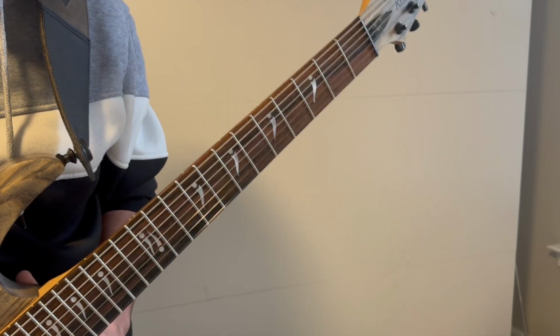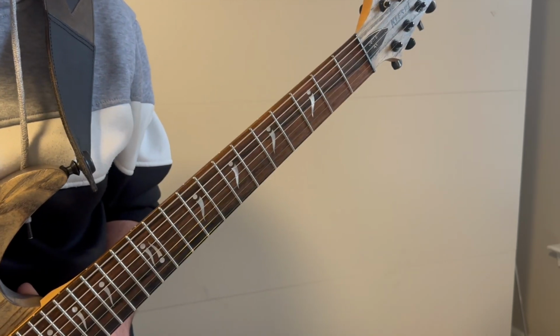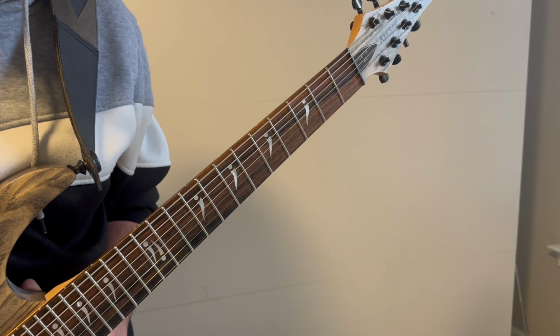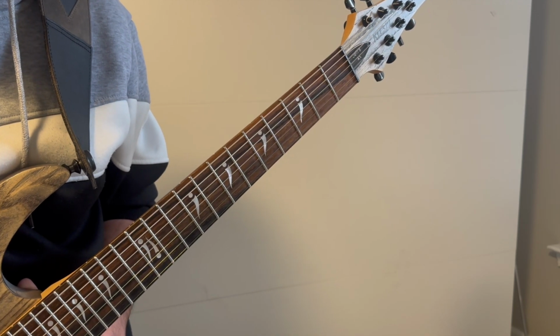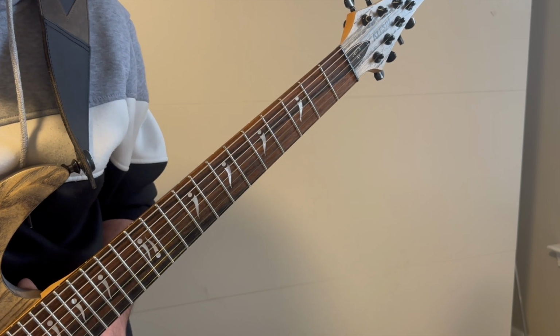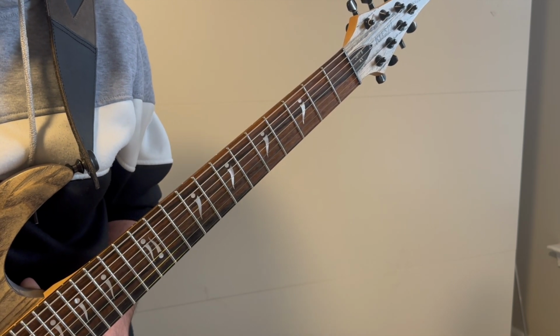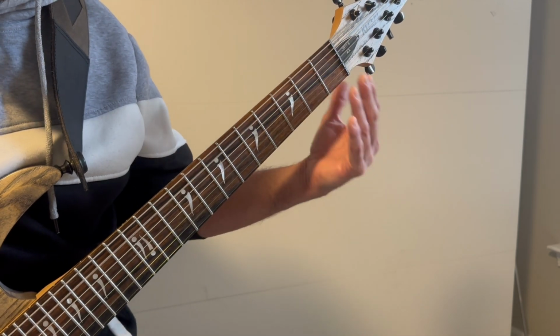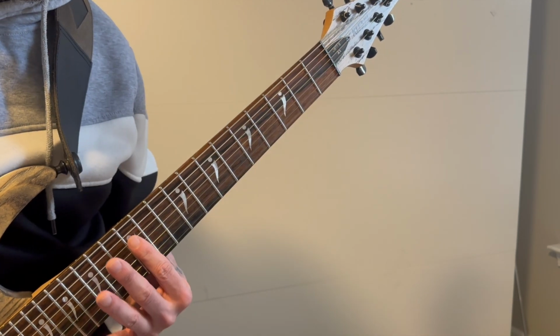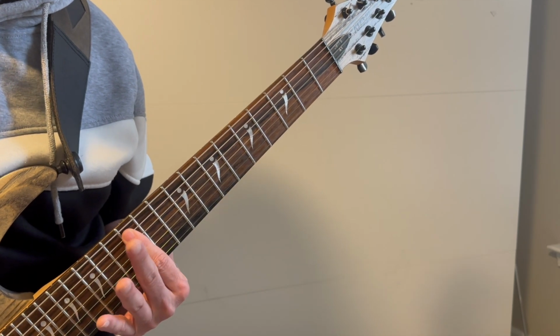All right, so now we are going to jump into talking about fifths and fourths. These are our perfect fifths and our perfect fourths. When we look at the fretboard, once again, we have our open strings, and down here we have an octave.